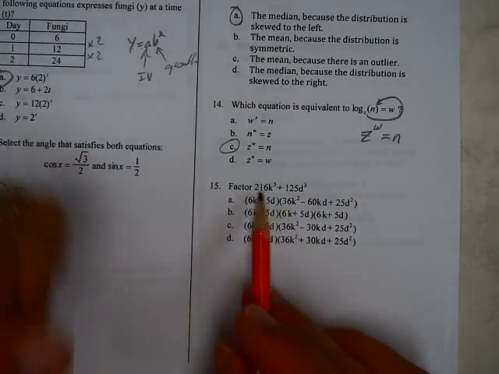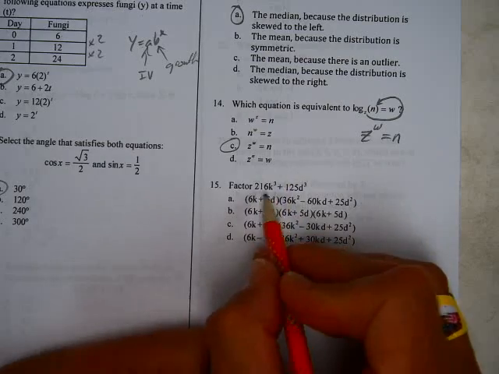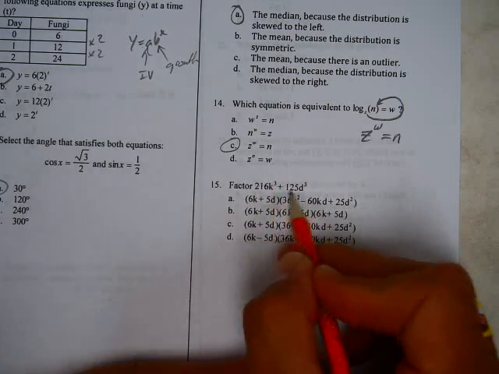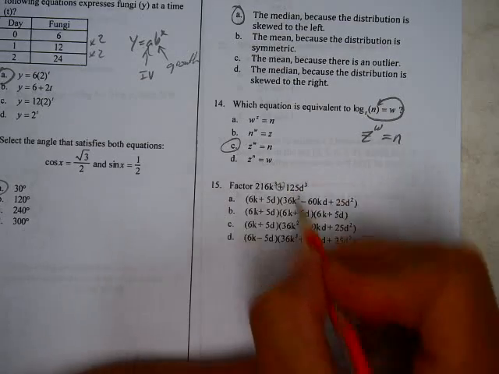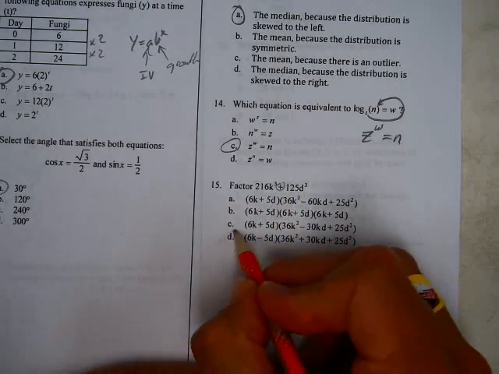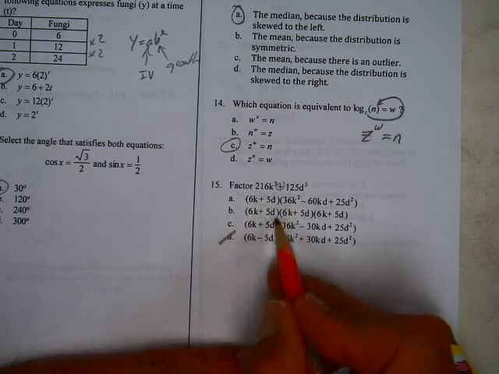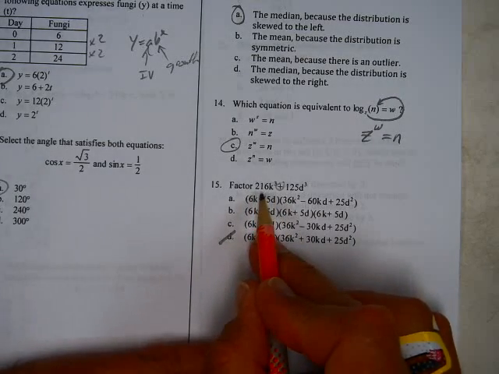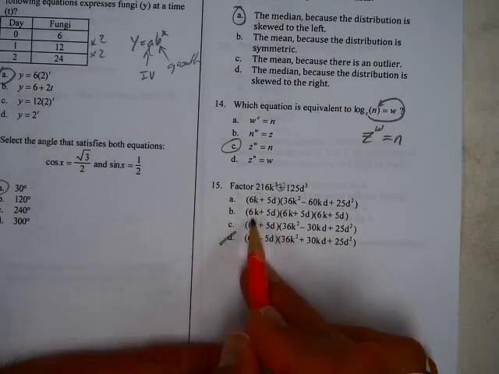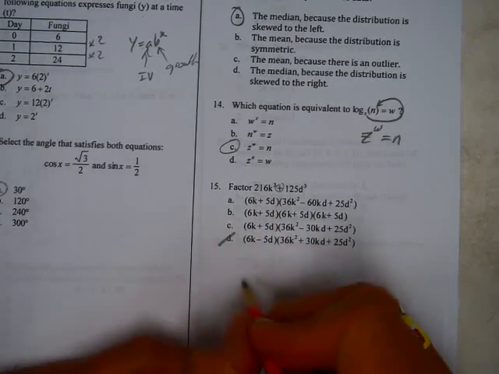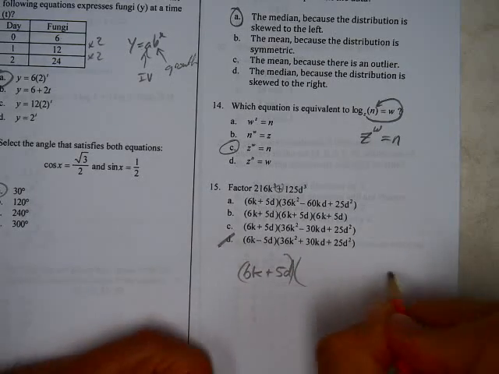You need to know that if you're adding two perfect cubes, then you need to factor, first of all, you're going to have a binomial followed by a trinomial. Here's a hint. That sign is going to be the same in the binomial, so you could eliminate that from contention already. All the rest are 6k and 5d. So you might not have known that the cube root of 216 is 6, but magically this tells you that that's the case. So I know that 6k plus 5d is the first part of this.